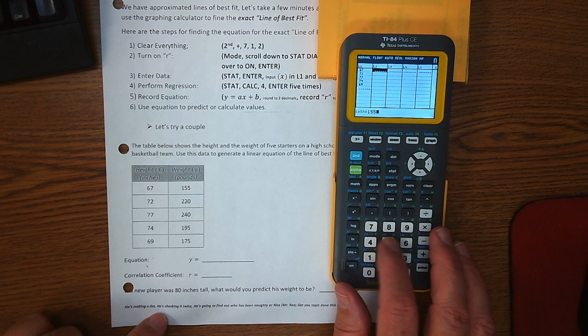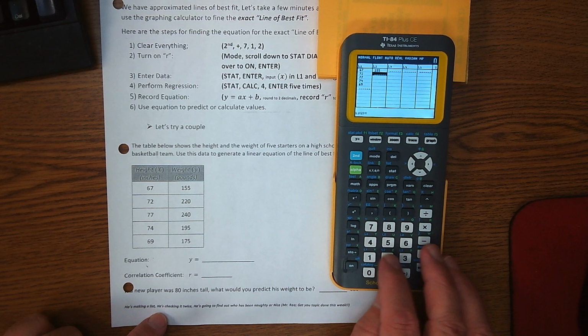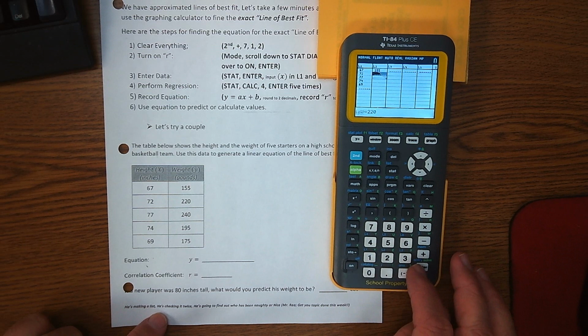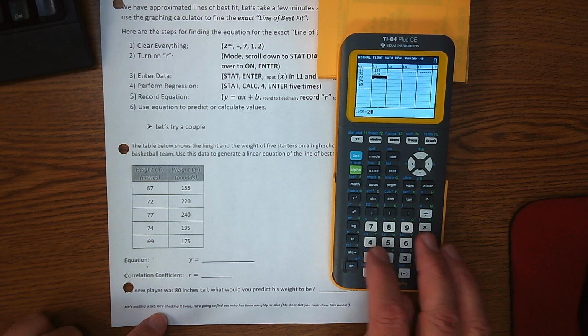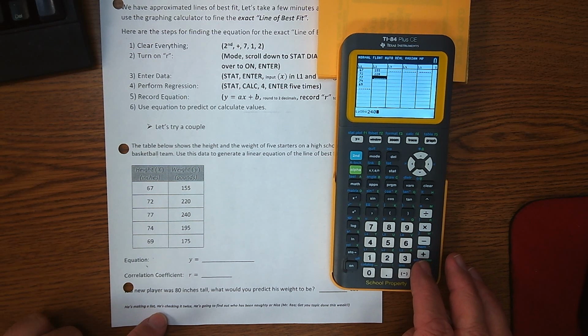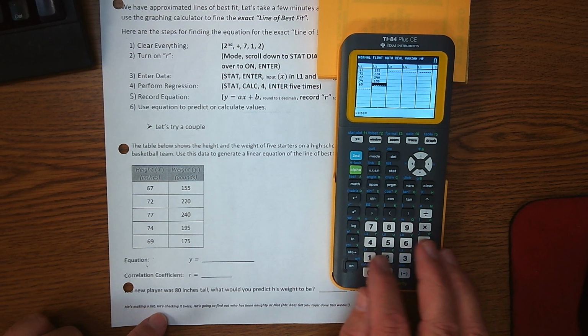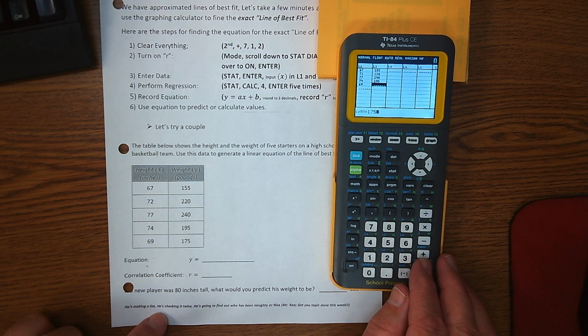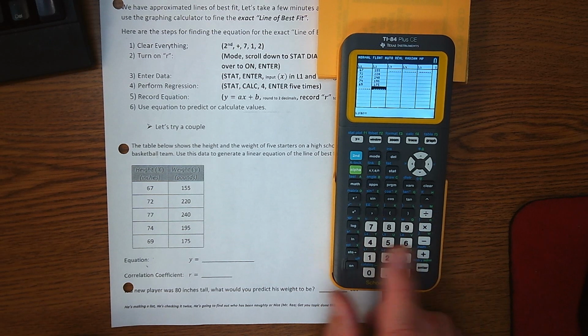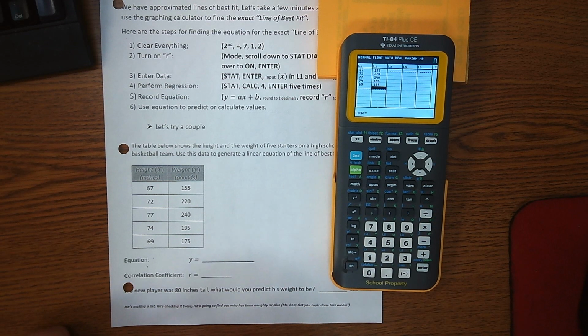Now you just hit your side arrow key, put in your left side, we do 155, 220, 240, 195, and 175. Take a minute right here and check your numbers, make sure you got them all right, because if you don't have good numbers, you'll get a bad answer. Okay, so our numbers are correct.